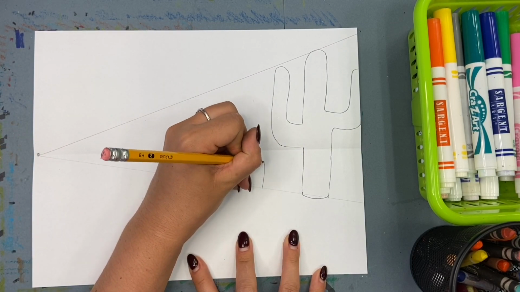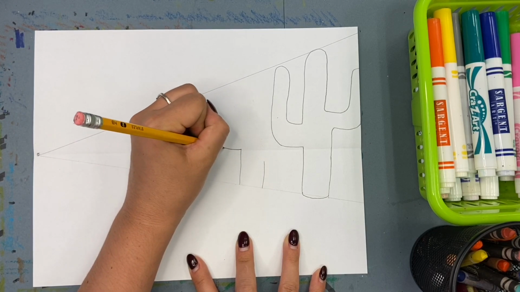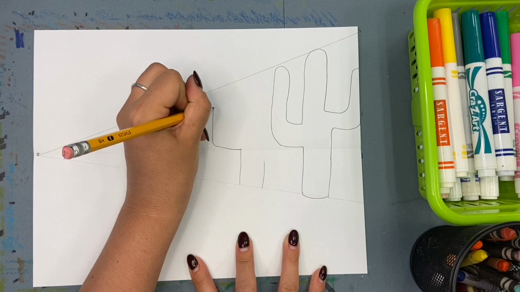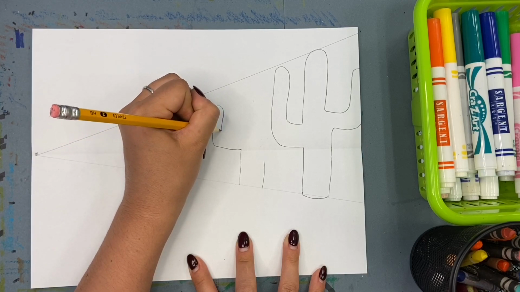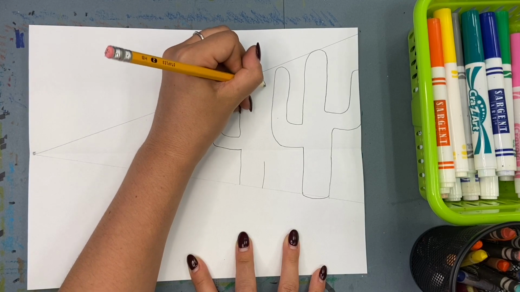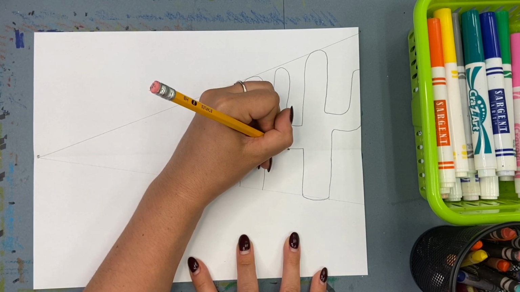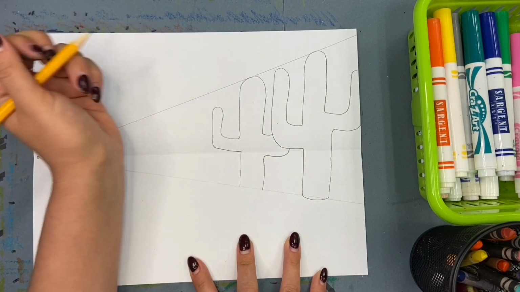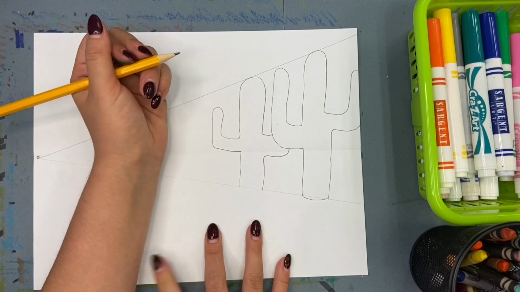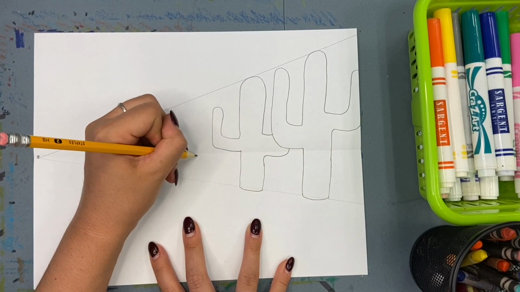That first cactus will be the biggest cactus you draw. Now, draw a second cactus next to it, but this one you'll see will be a little bit smaller because the line is not as big. I'm still going up, I'm still touching that line. I'm overlapping. If you're not comfortable overlapping, you don't have to. You can just draw one arm on one side if that's easier for you.